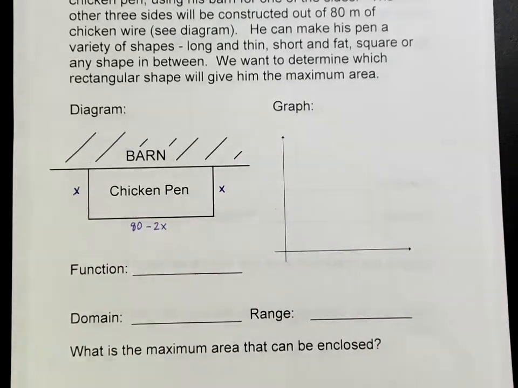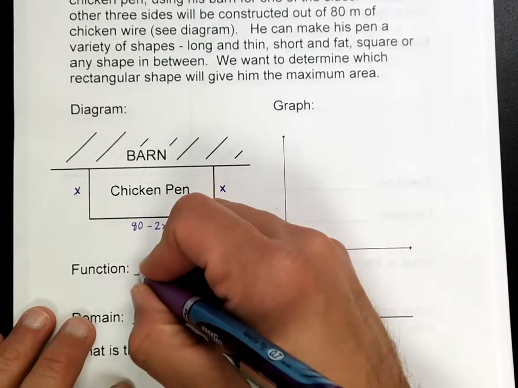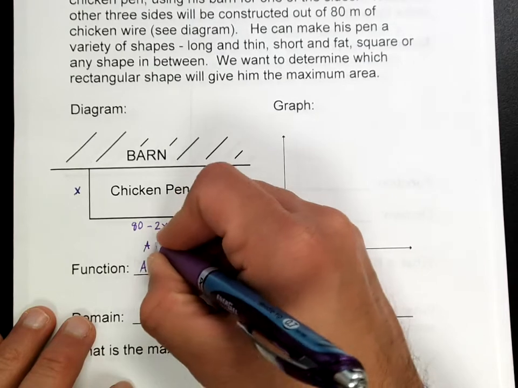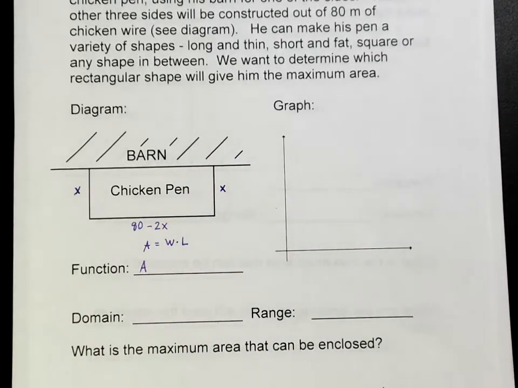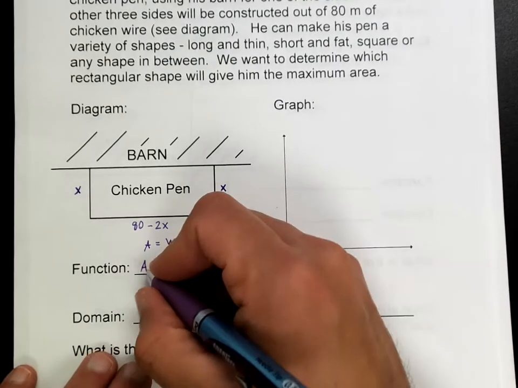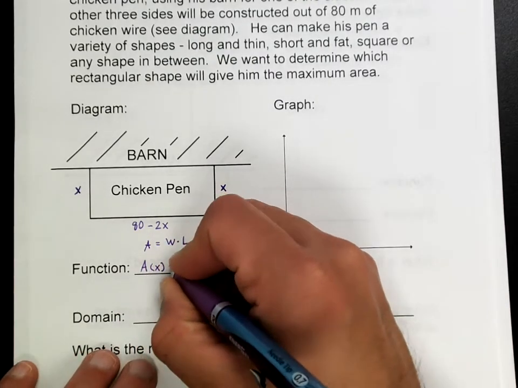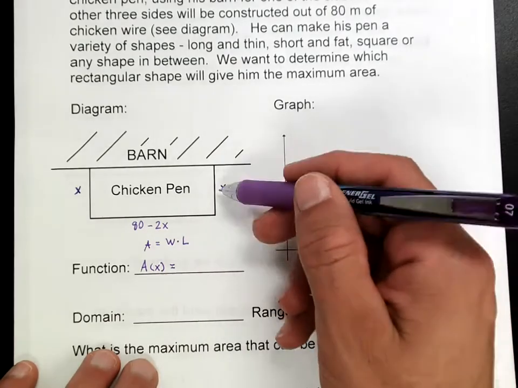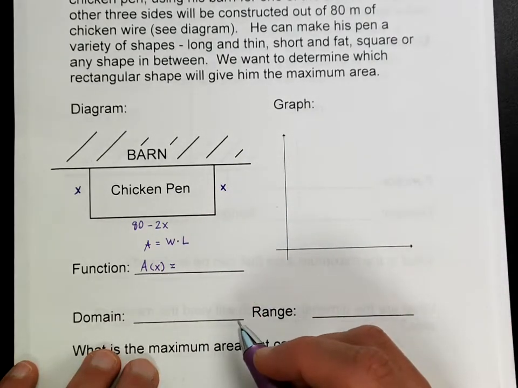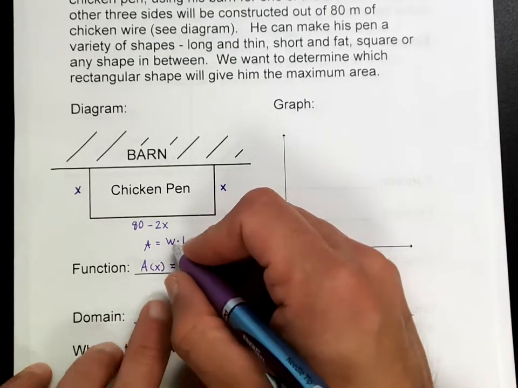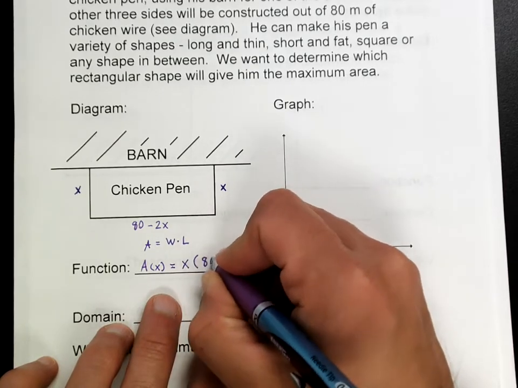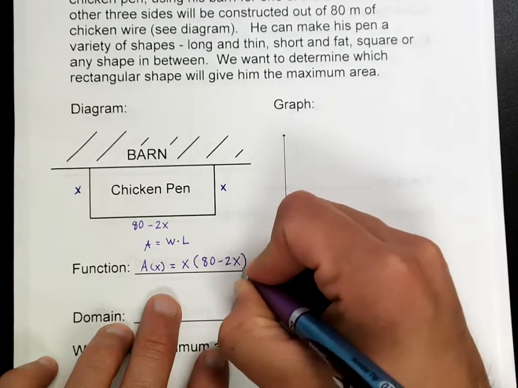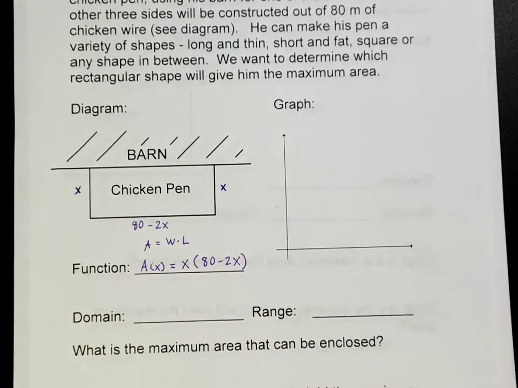So for the function, how do I figure out area? Area, we all know, is width times length, or length times width. It doesn't matter which one you write first. In this one, I'm going to call this function A of x. This function can take this little distance. The width is going to be x, and the length is going to be 80 minus 2x. So that is going to be the function.